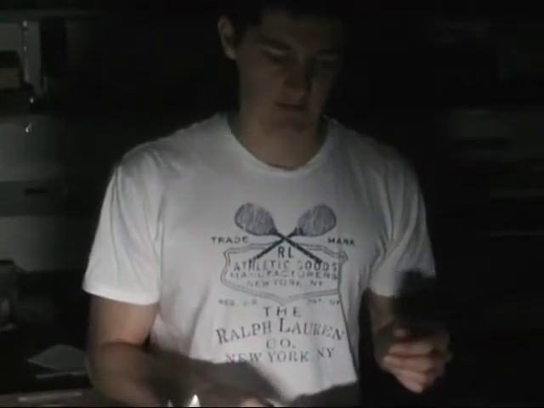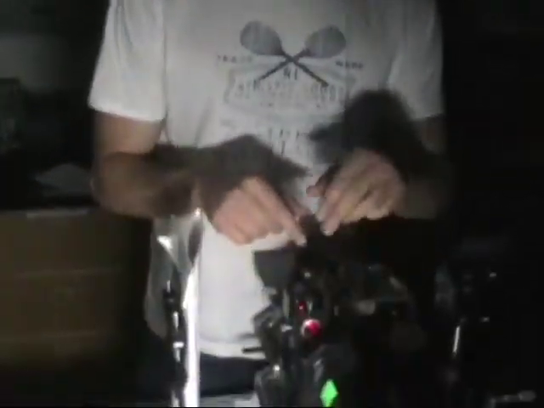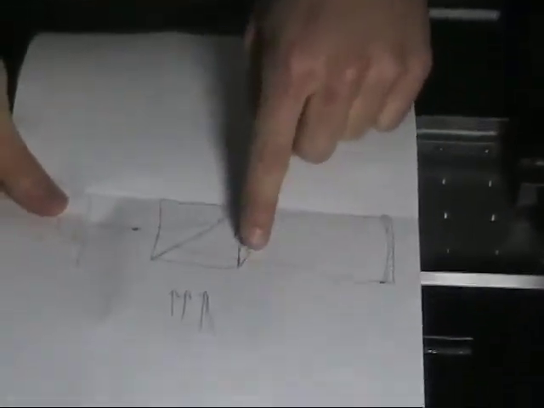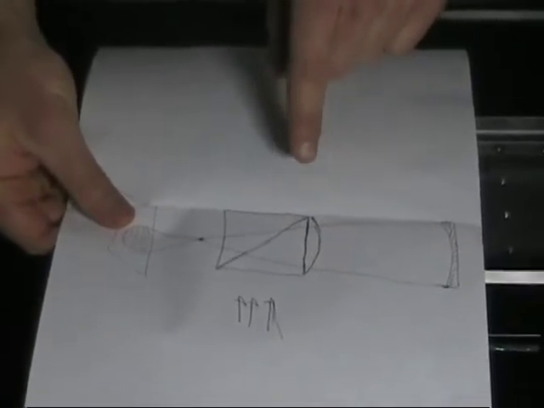And so now I'll start talking about the physics of the interferometer. It's essentially a beam splitter cube with a modified face here that has curvature on it. This curvature acts as the reference wavefront.